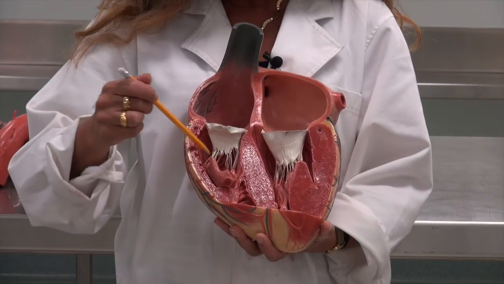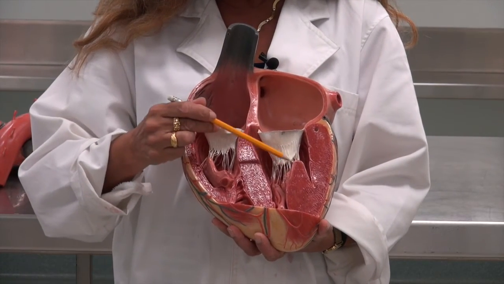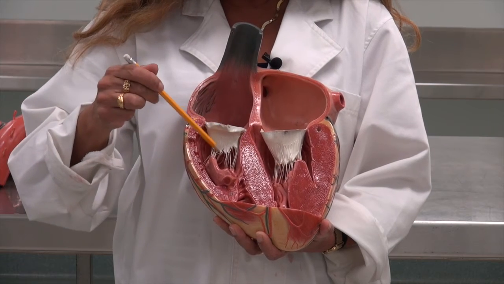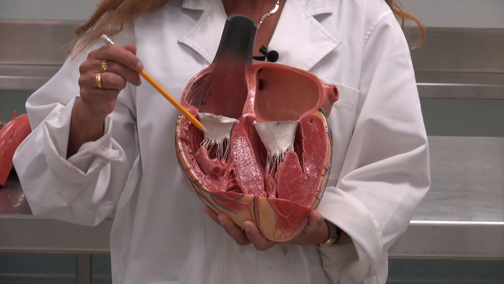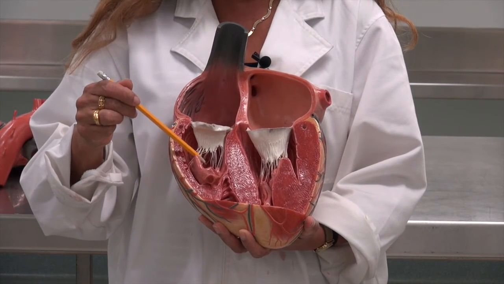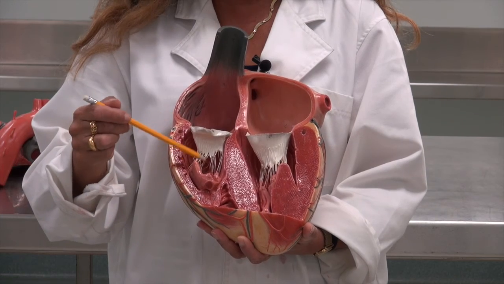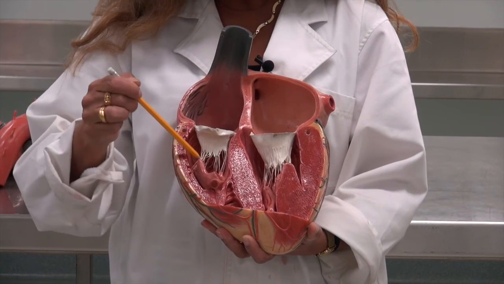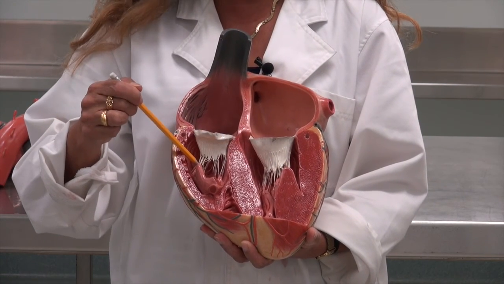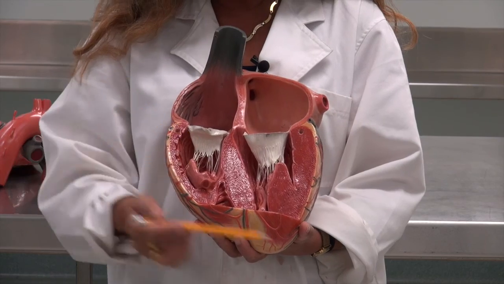Note the valves are held in position by these cords. These are called chordae tendineae. They anchor the flaps in place to prevent them from blowing inside out. These are what we literally call our heartstrings.